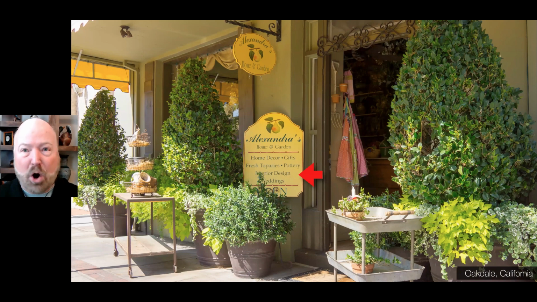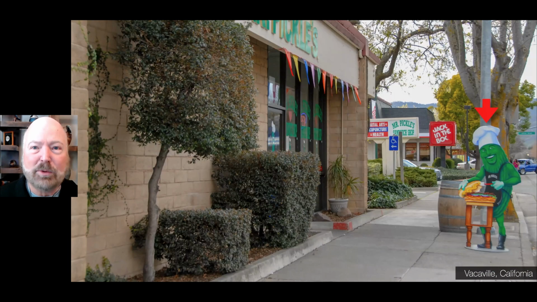You can't quite see the open at the bottom of it, but you notice it matches their blade signs. This is where blade signs and sandwich boards really complement each other. And by the way, if you have blade signs, you don't have near the need for sandwich boards. That's one really good thing to keep in mind. Here, Mr. Pickle Sandwich Shop. Now, that's not a foldable sign, but once again, it is a mobile sign that they can pick up and move around. I actually love that sign. I think it's really cool.